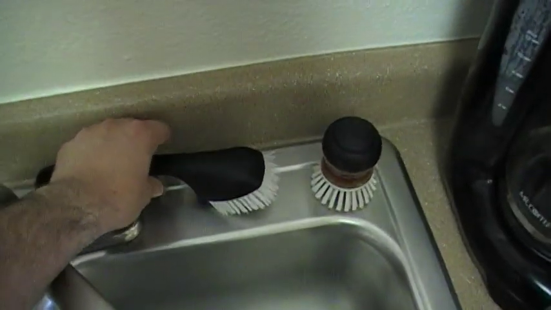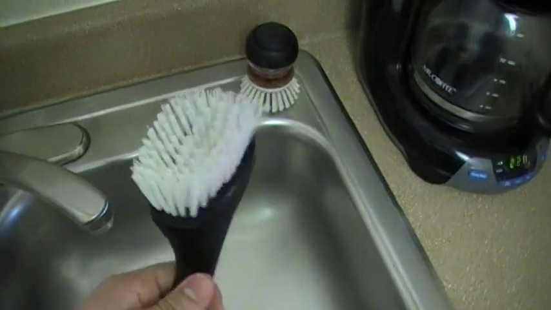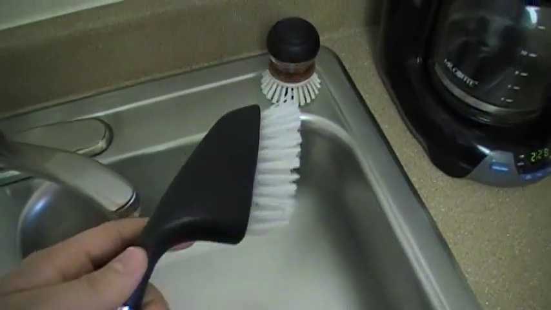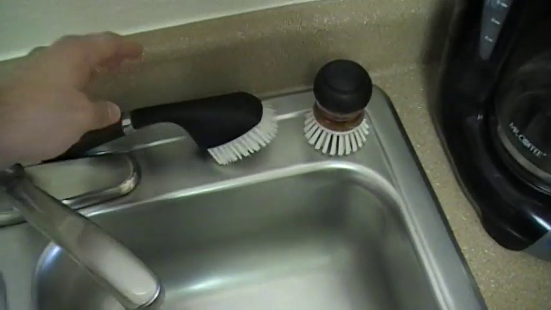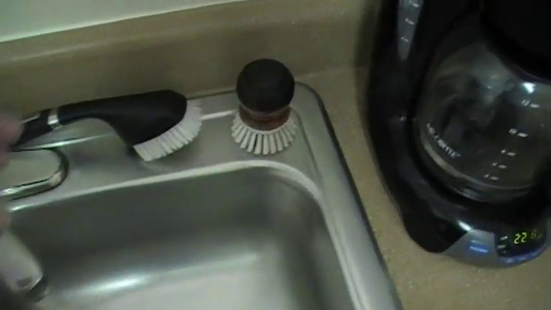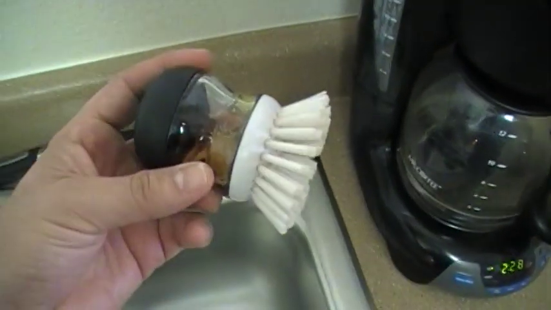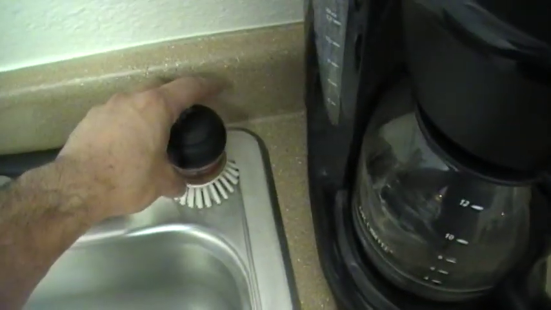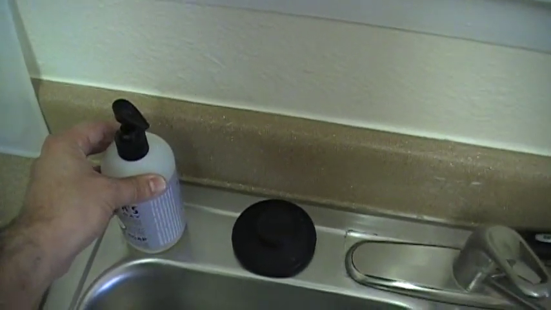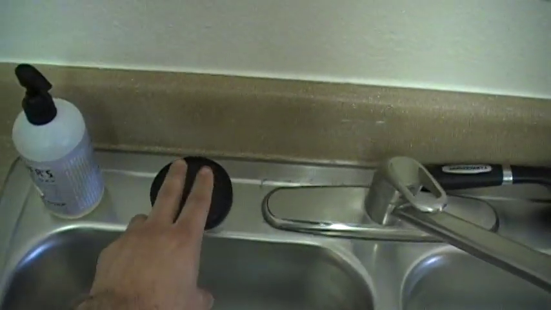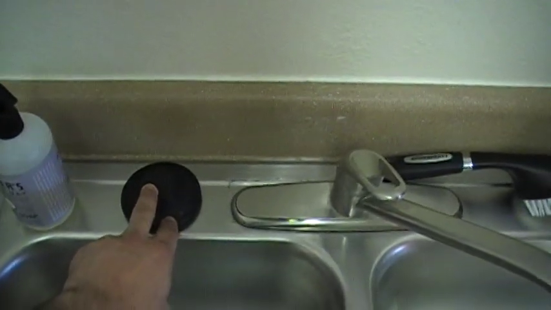Here is a scrubber. The scrubber scrubs dishes, pots, pans, everything to remove food particles. And here is another scrubber. This one has liquid soap on the inside. I have another bottle of liquid soap here. I use this soap to wash dishes and to wash my hands. And this is another stopper or plug.